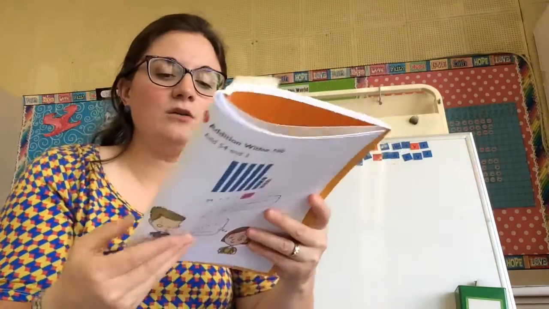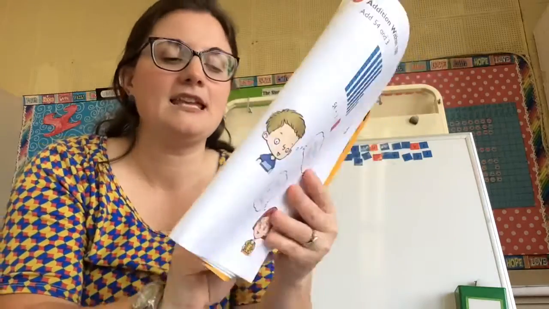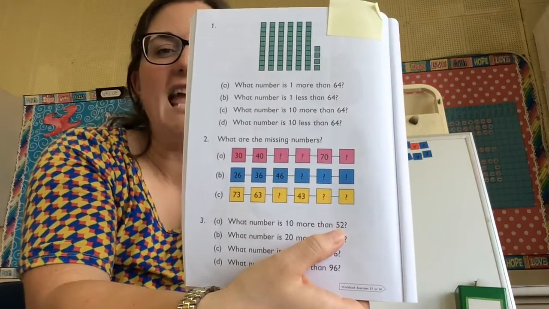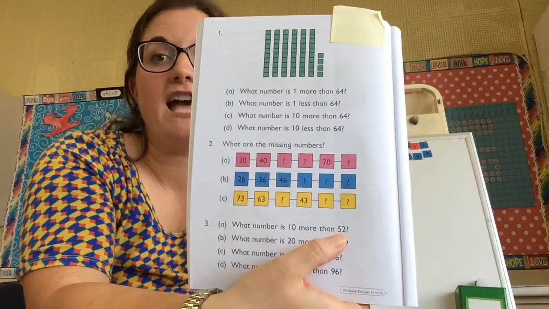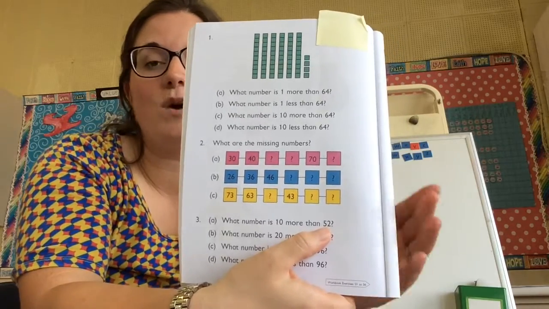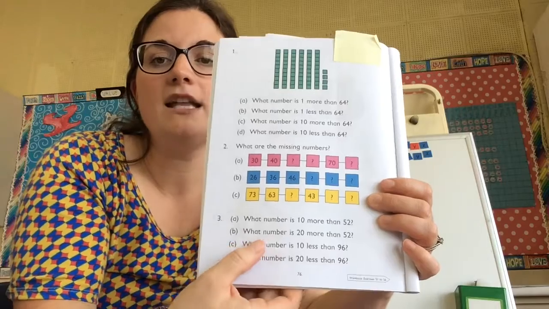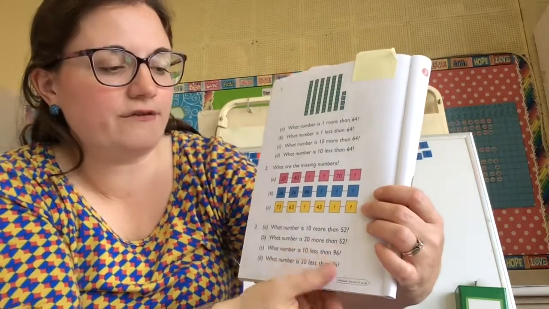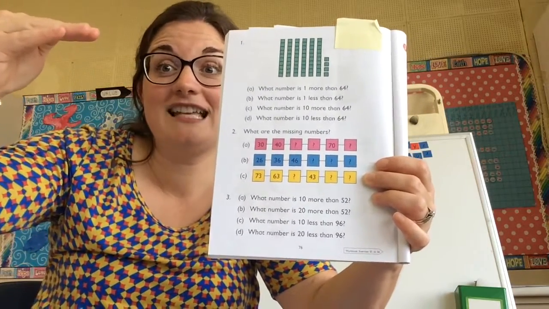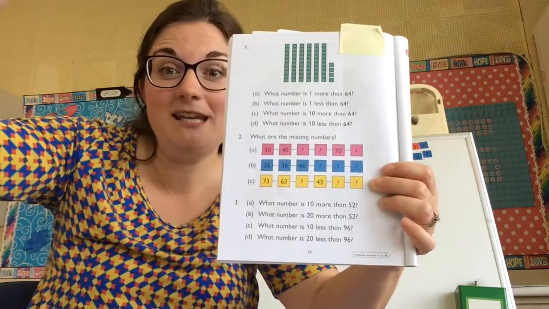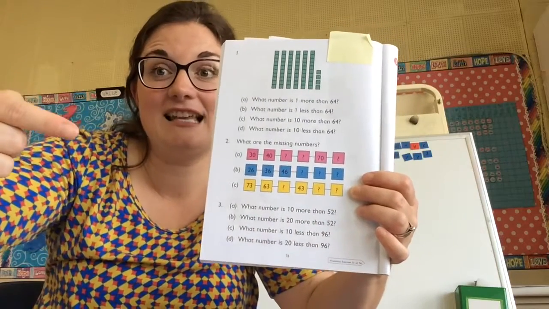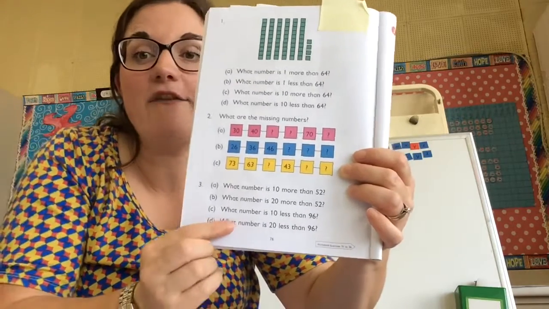Okay? Now we are going to do question 3. And question 3 says, what number is 10 more than 52? So what's 10 more than 52? If I add another 10, how many tens do I have? 62. You're right. The ones doesn't change because I'm just adding 10. Let's do the next one. What number is 20 more than 52? Can we go up 2 tens? Well, let's start with 1 ten more would be 62. And another 10 would be 72. So we're just changing the tens. Another 10 would be 6 tens, and another one would be 7 tens.